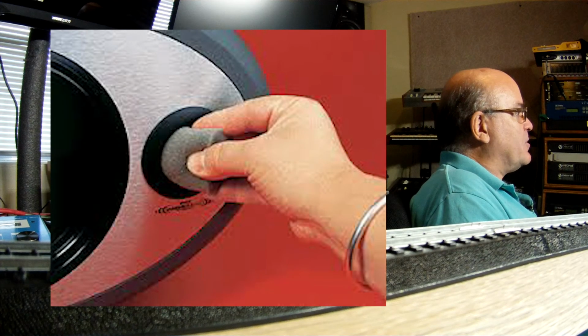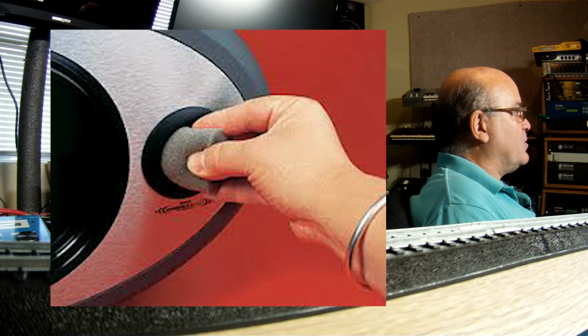These speakers typically come with a pair of foam plugs that go in the round ports on the front. These foam plugs are referred to by the manufacturer as bungs. And yes, they do go in the bung holes.